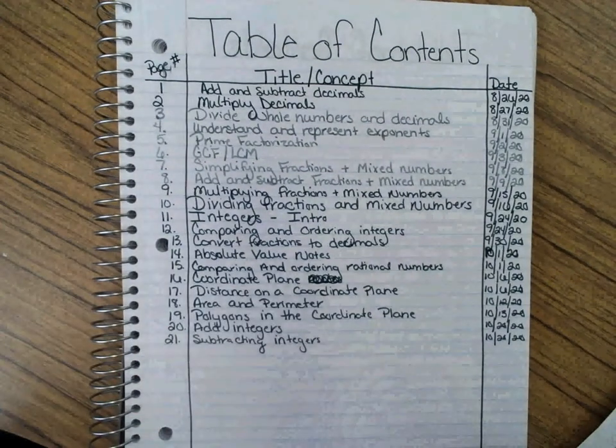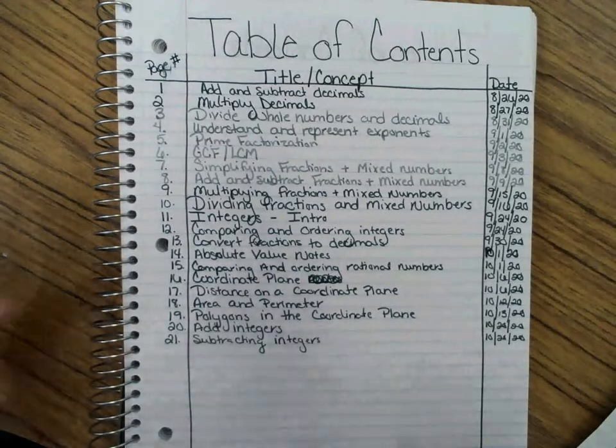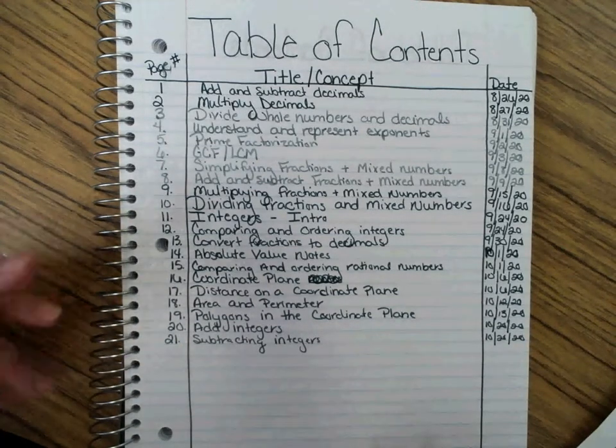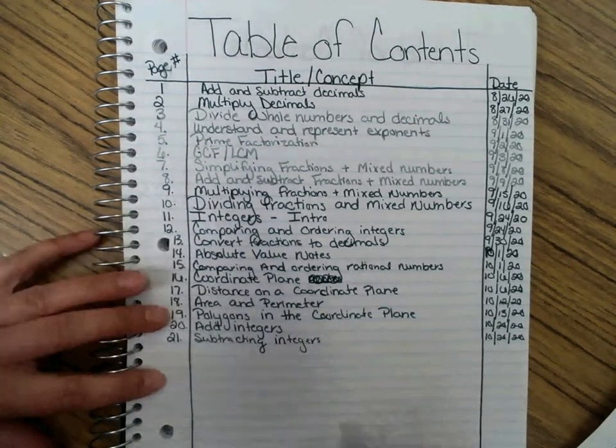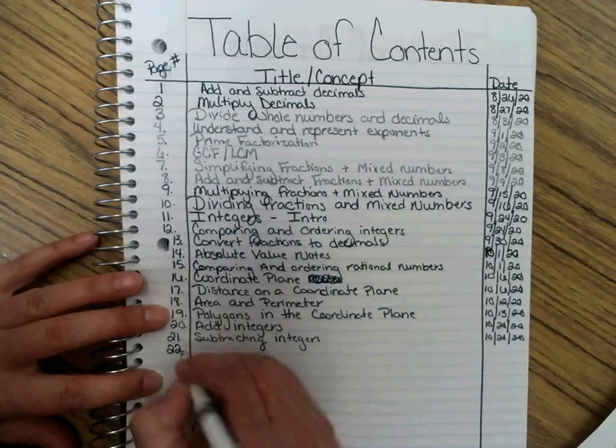Alright, 6th grade. Here we go. Day 2 notes for the week of November 2nd. So, we're on page 22 of our notes.